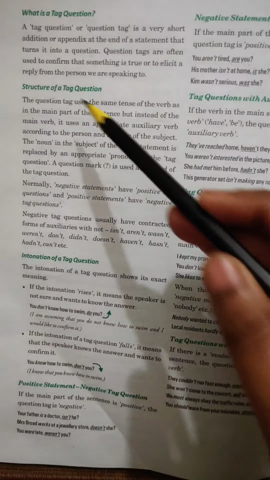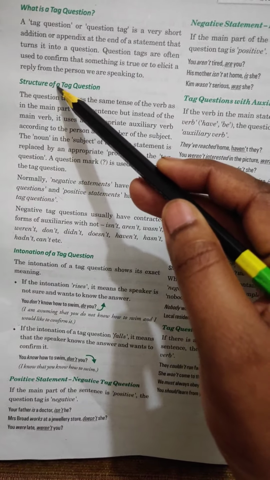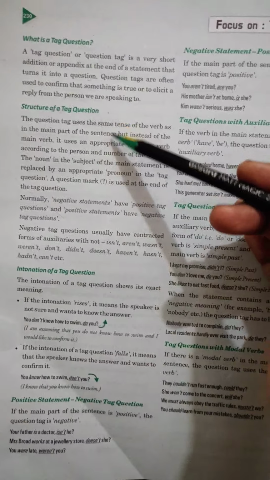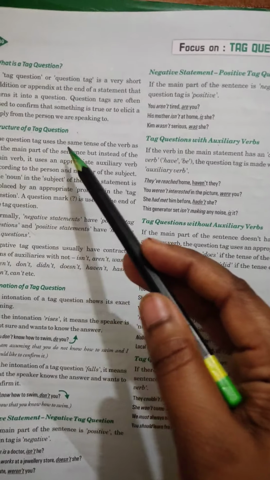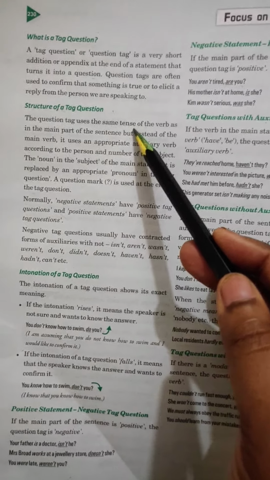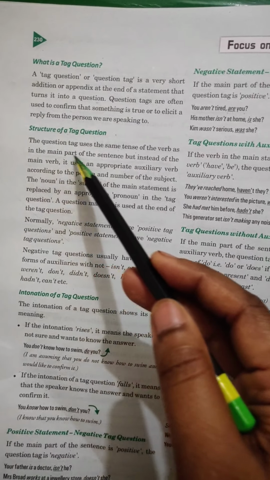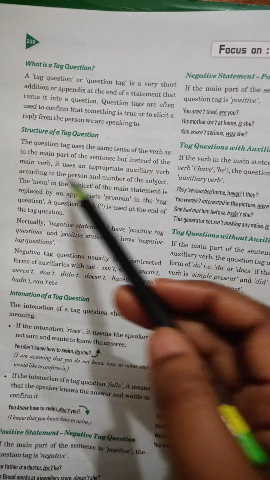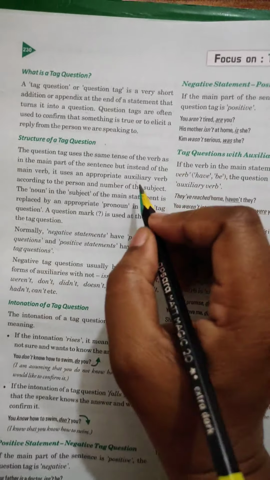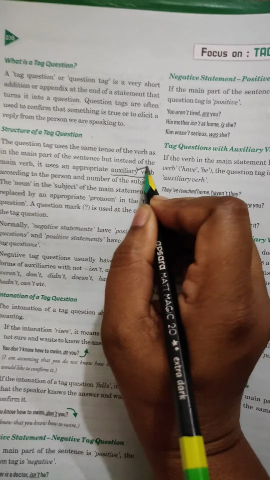So it will also show you what the structure of a tag question is. Either way you can say tag question or question tag. So the structure, what it says: the question tag uses the same tense of the verb as the main part of the sentence, but instead of the main verb it uses an appropriate auxiliary verb. We have already learned auxiliary verbs in the last chapter, like is, am, are, was, were, has, have, did, etc. So many auxiliary verbs we learnt.